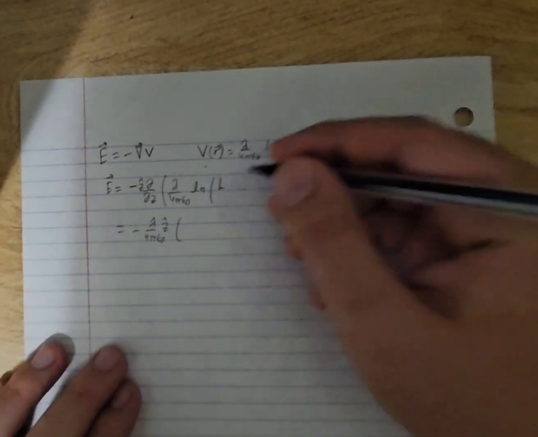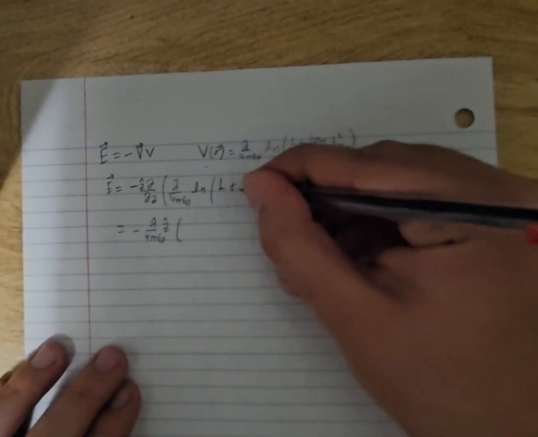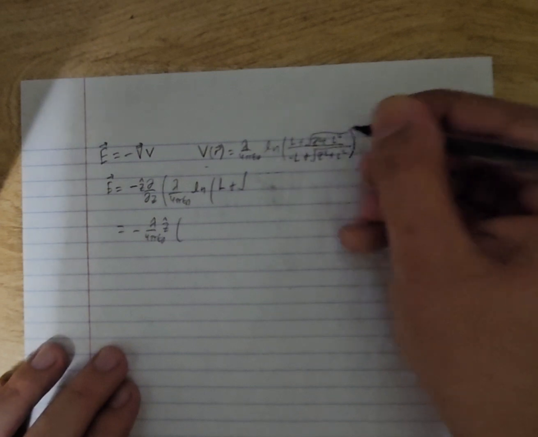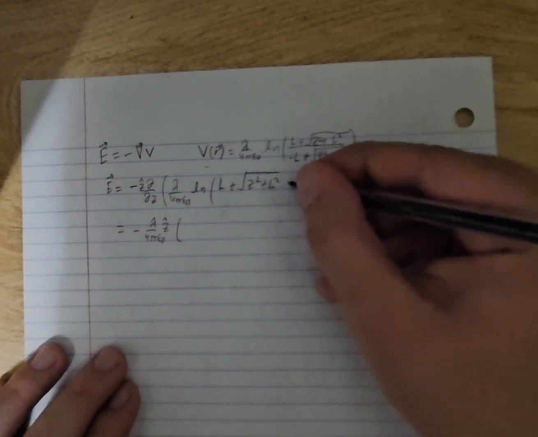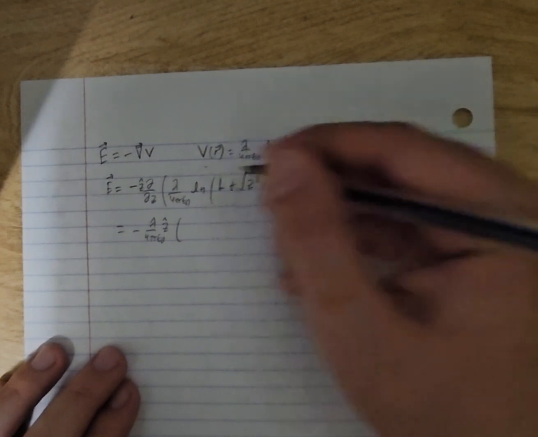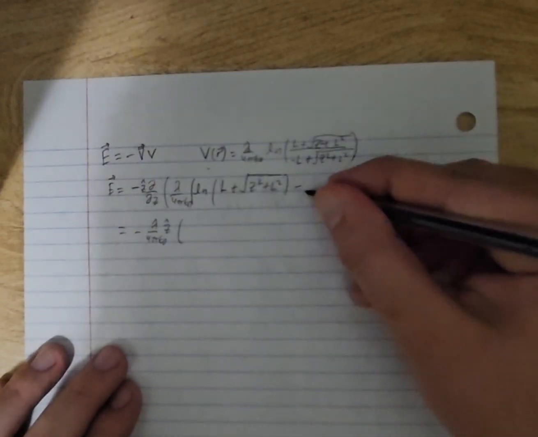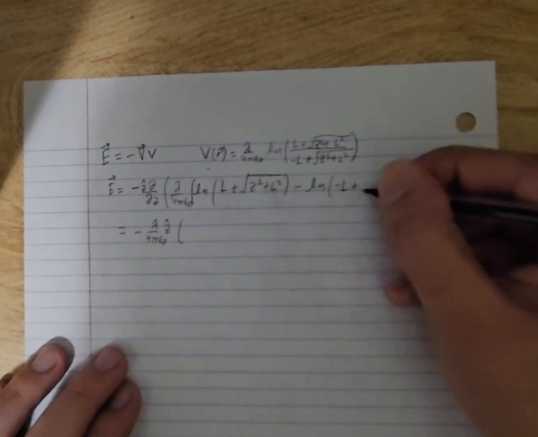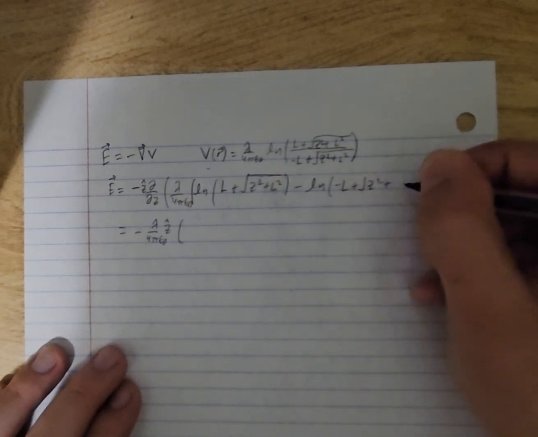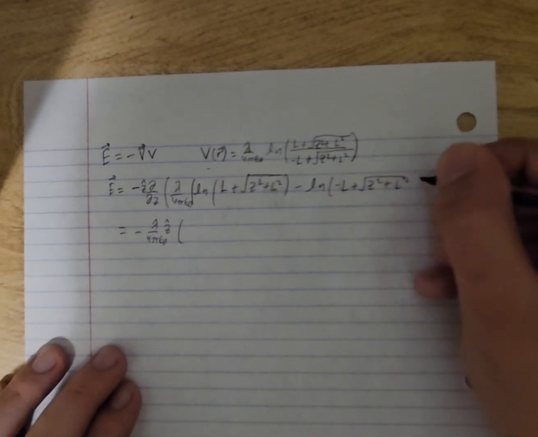So if we did natural log of L plus the square root of Z squared plus L squared, minus natural log of negative L plus the square root of Z squared plus L squared.